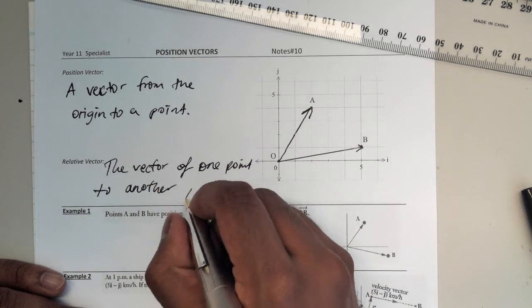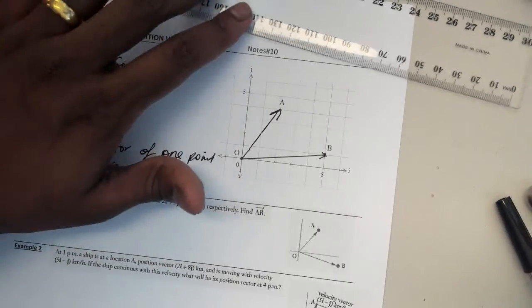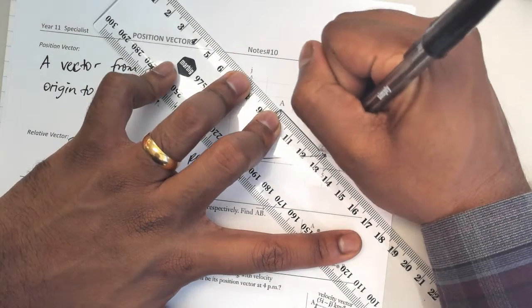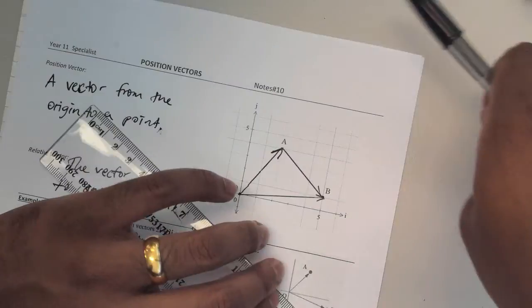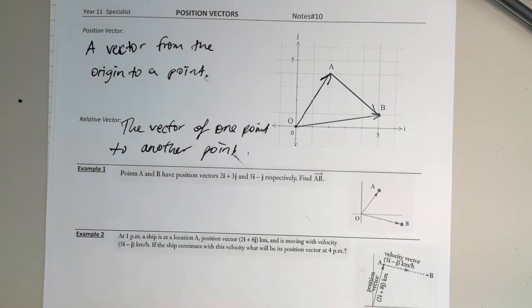So the vector that joins A to B in your diagram is the relative vector, or B to A, depending on what you want. Alright, so position vectors are always from the origin, relative vectors from one point to another point. We'll do 3 examples and then we'll dive into it.